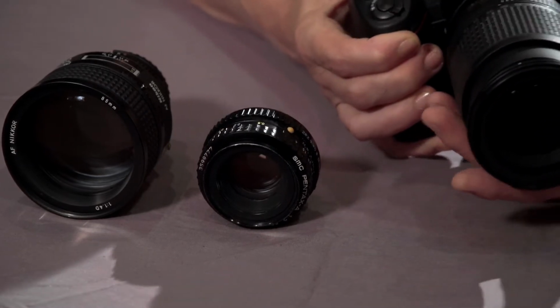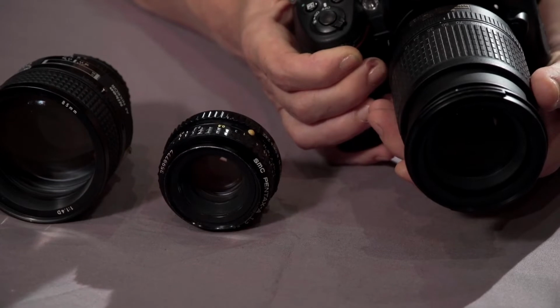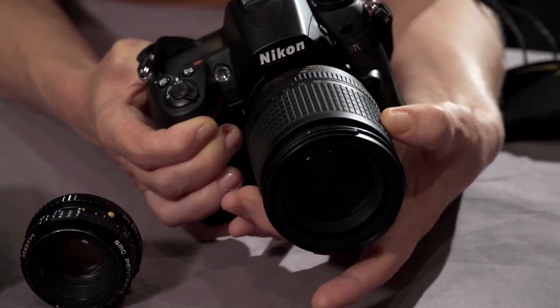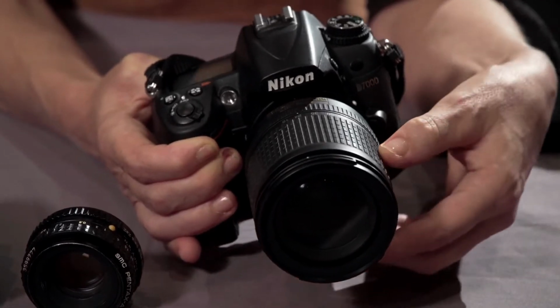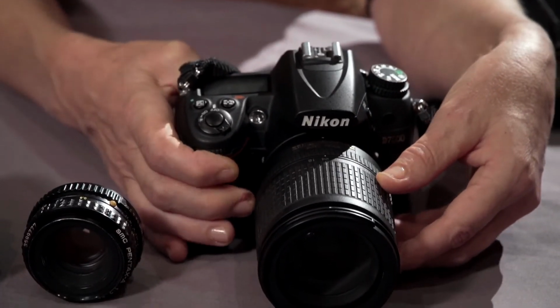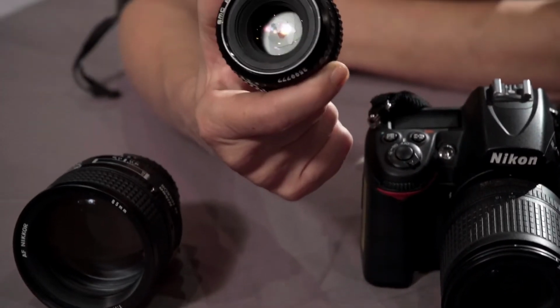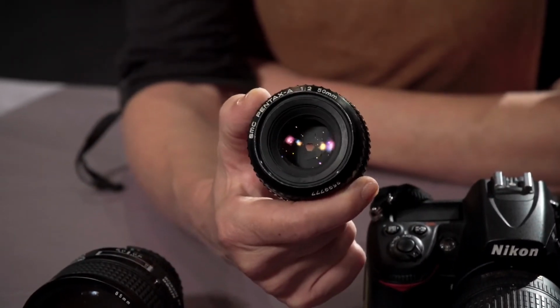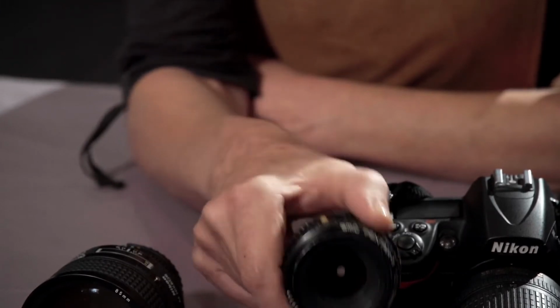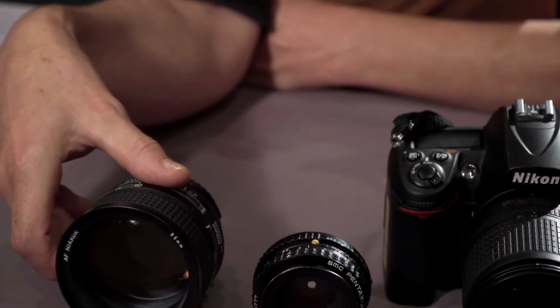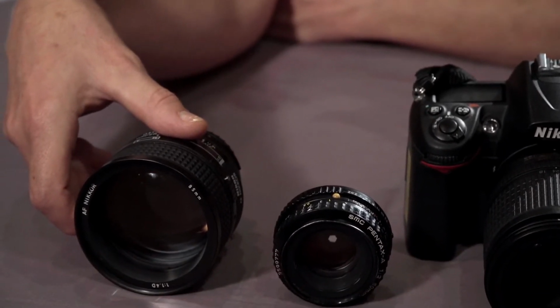A lot of cameras come with what's called a zoom lens, which means it will change from one focal length to another. If you wish to have a higher quality lens, it's called a prime lens, then it has a set focal distance. This one is 50mm, this one is 85mm, and they have different purposes that I'm going to talk about now.